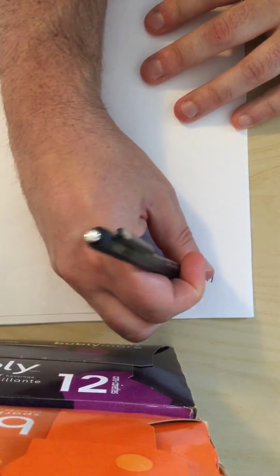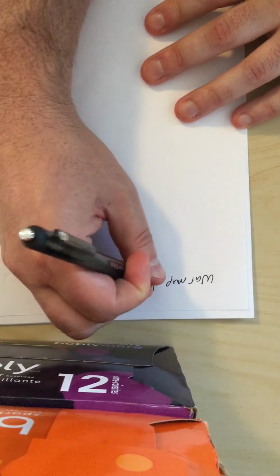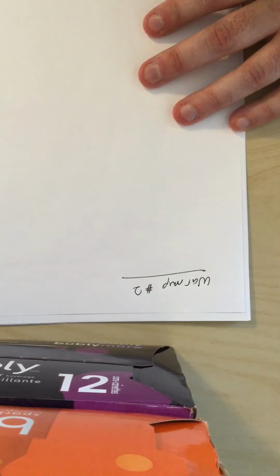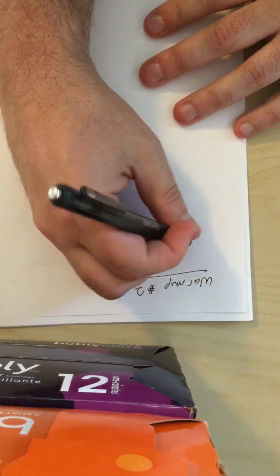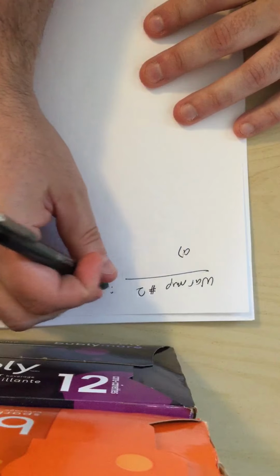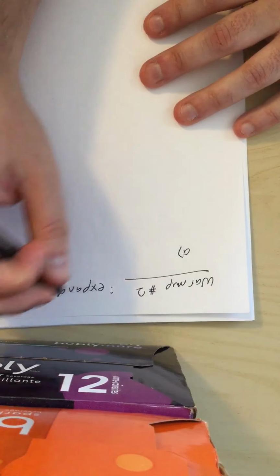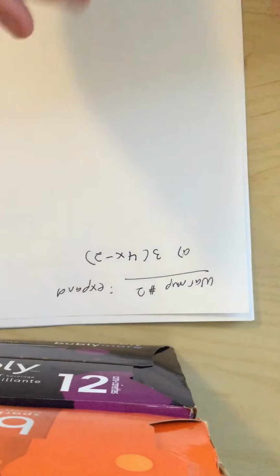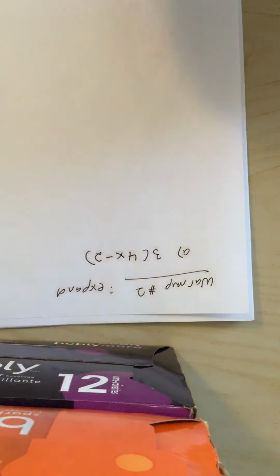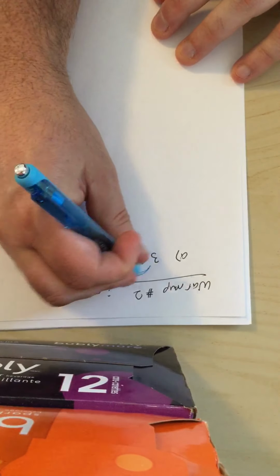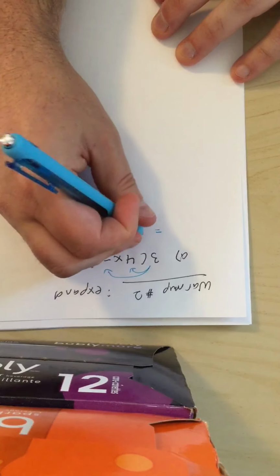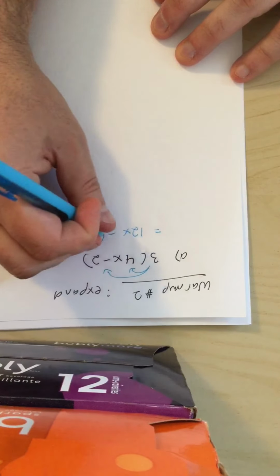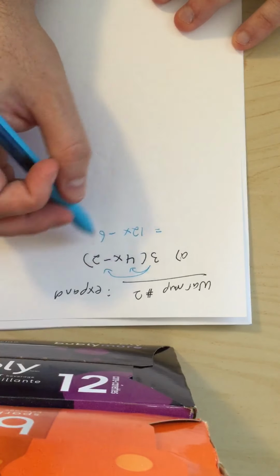Now what we're going to be doing today, we'll do another warm-up actually first. So warm-up number 2. I want you to expand these things over here. So 3 times 4x minus 2. When we have a number in front of the bracket, we multiply everything in front by everything in the bracket. 3 times 4 is 12x. 3 times negative 2 is negative 6. And that's the factored form.